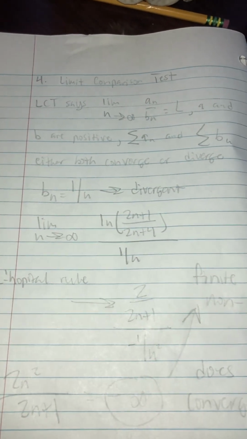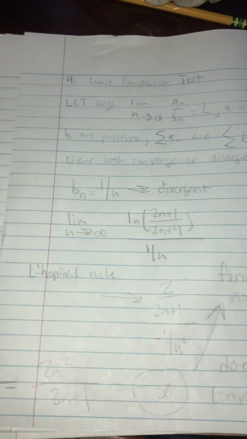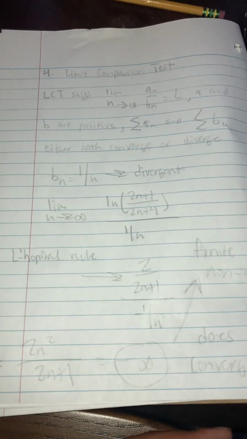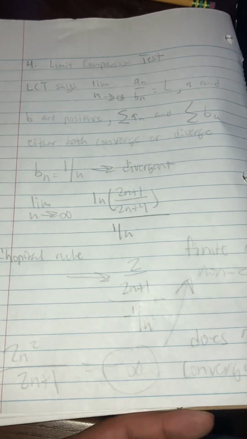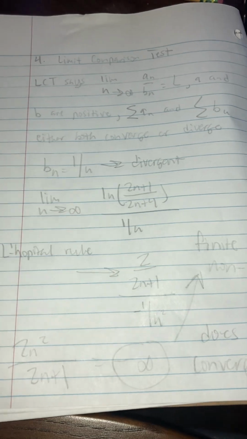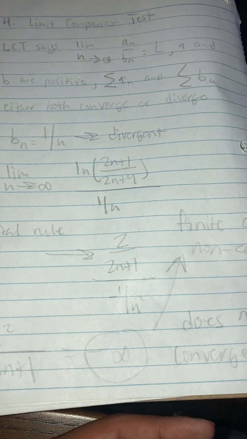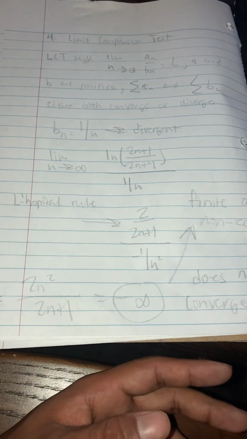So comparing the given series to a known series, bn equals 1 over n, we know that 1 over n is a known divergent series. So we can use it. So calculating the limit now, ln of (2n plus 1 over 2n plus 4) over 1 over n. And now solve it through L'Hopital's rule.